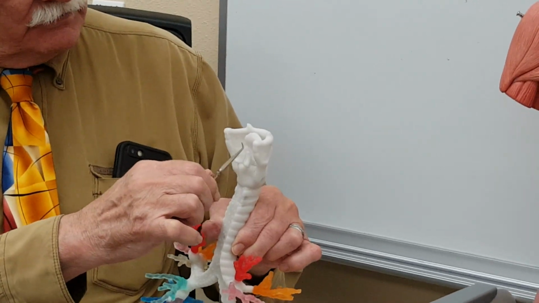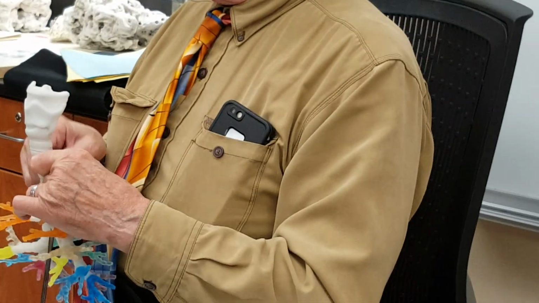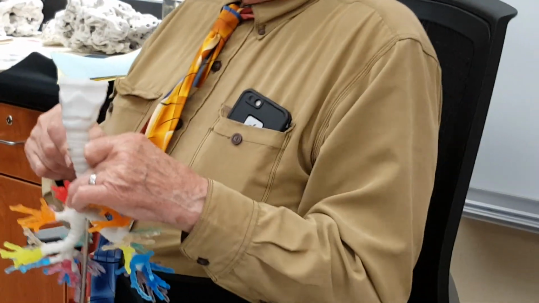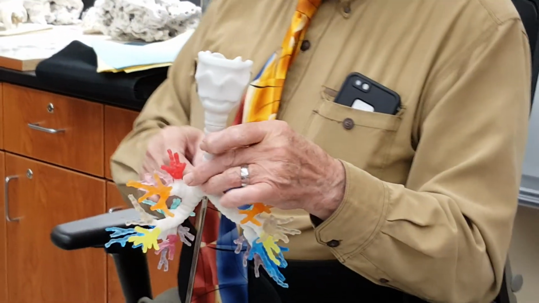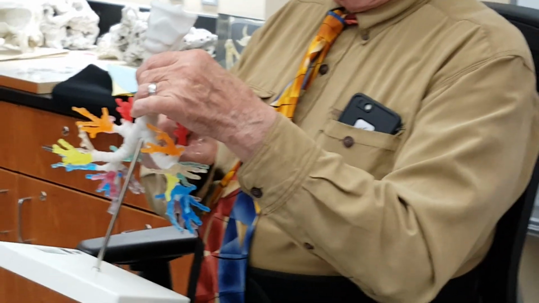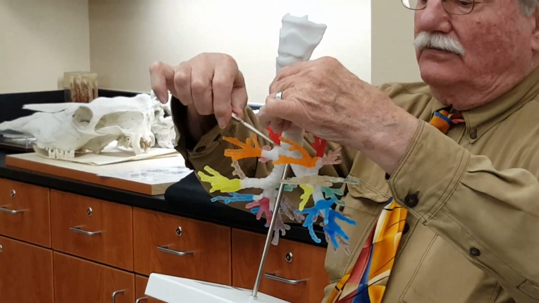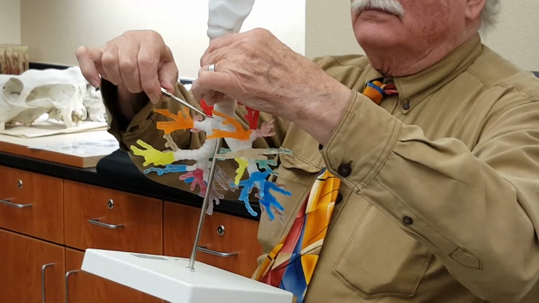Tracheal rings. Tracheal C rings, you can see nicely on this. Right and left bronchi. Right and left main stem bronchi. Carina. Carina is the bifurcation. Lobar bronchi.